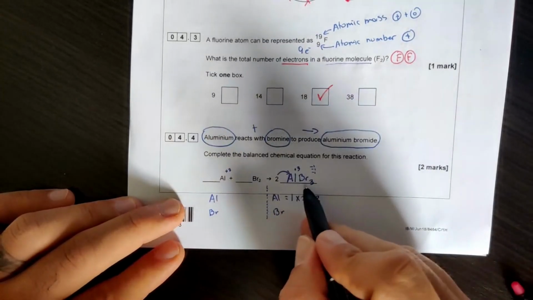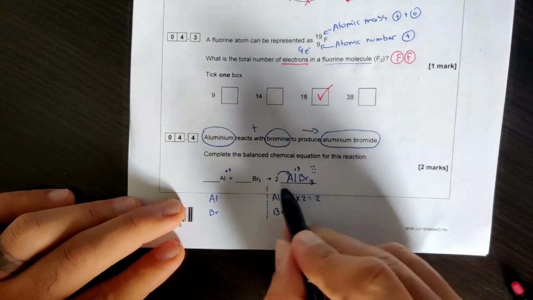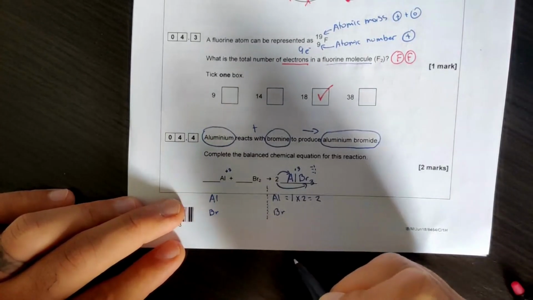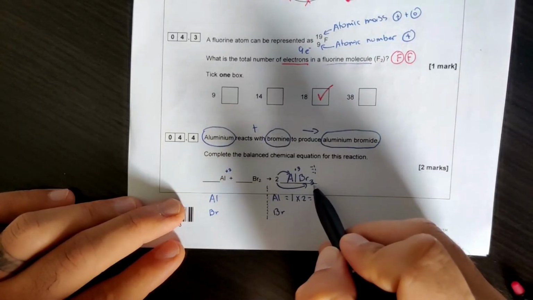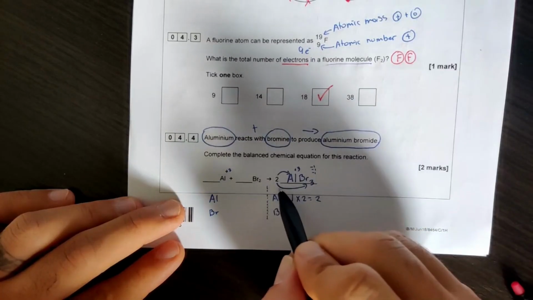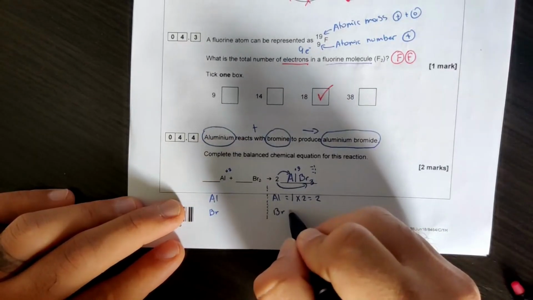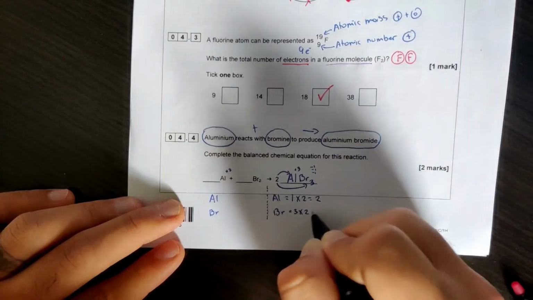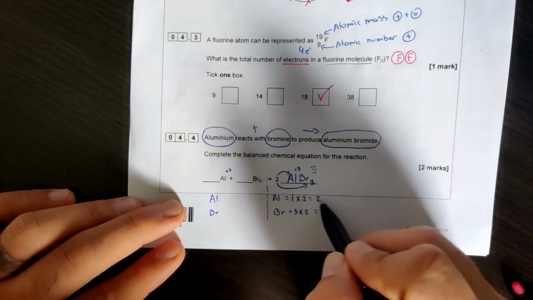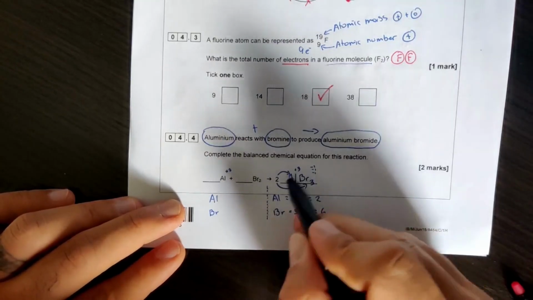Bromine is also part of that molecule, so it also gets multiplied by 2, but you have 3 bromines in there, so 3 times 2 equals 6. So we have 6 bromines and 2 aluminiums on this side of the equation.